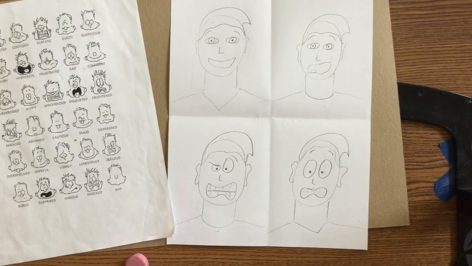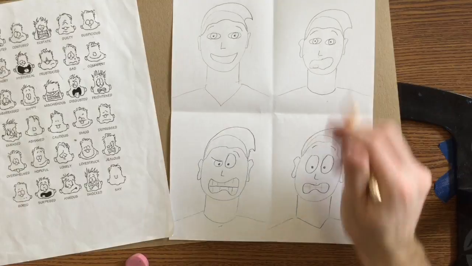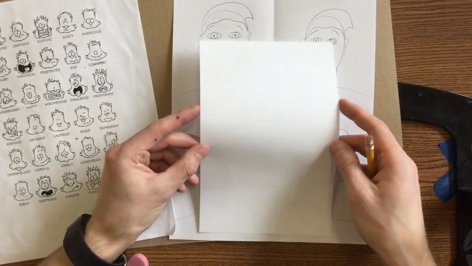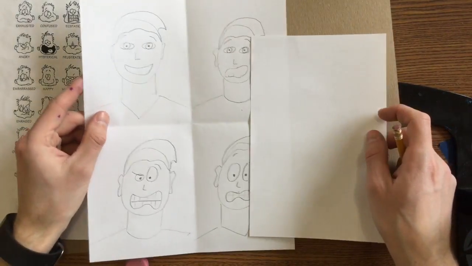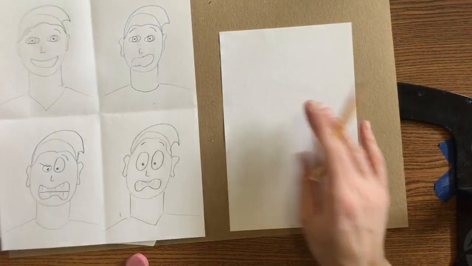Alright, so I have 4 different emotions drawn. Next, I'm going to take one of these and I need to redraw it onto this half sheet of paper. Make sure that your drawing fills it up. So maybe I'll do the one I just drew, that frightened.